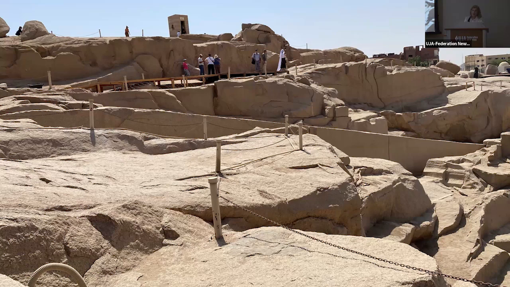So what is an obelisk? It's a tapered monolithic pillar originally erected in pairs at the entrance of ancient Egyptian temples. The Egyptian obelisk was carved from a singular piece of stone, usually red granite, from the quarries in Aswan.